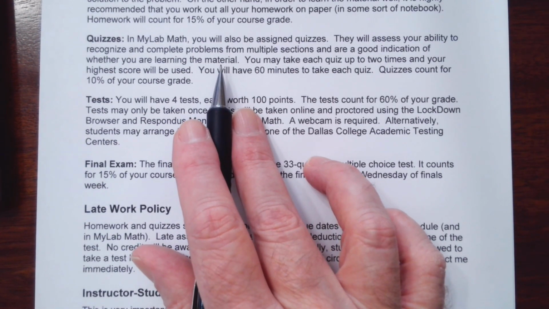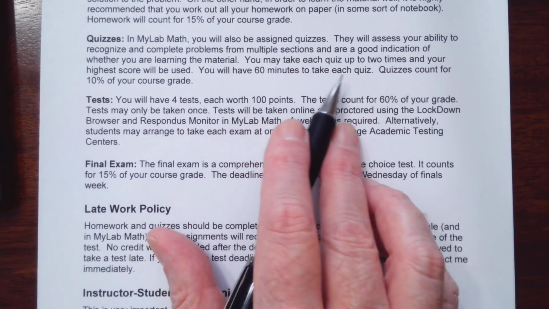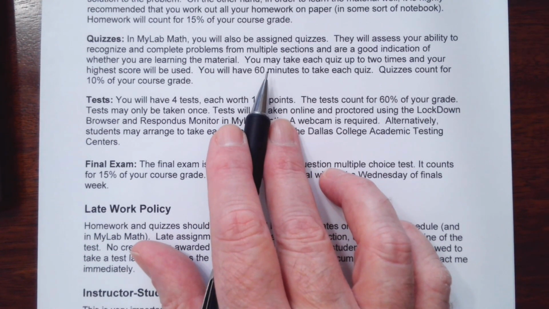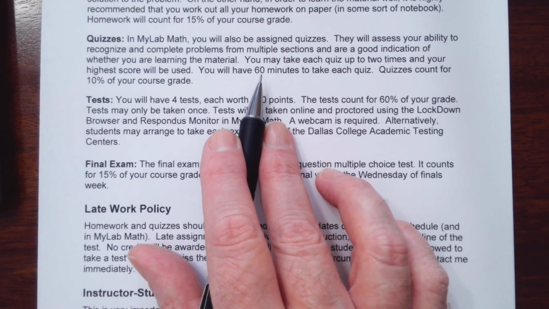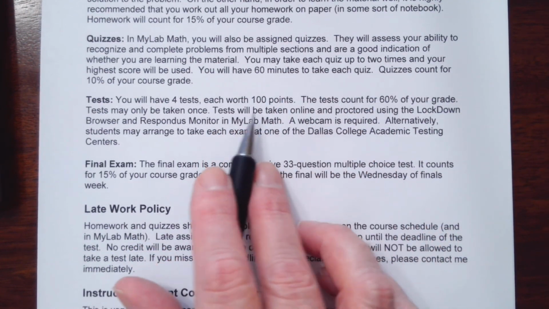By the time you take a test, you need to be able to do problems without looking at any notes. Notice that you'll have up to 2 times to take the quiz, and I take the highest quiz score, and you do have 60 minutes for those. Again, quizzes are 10% of your grade.